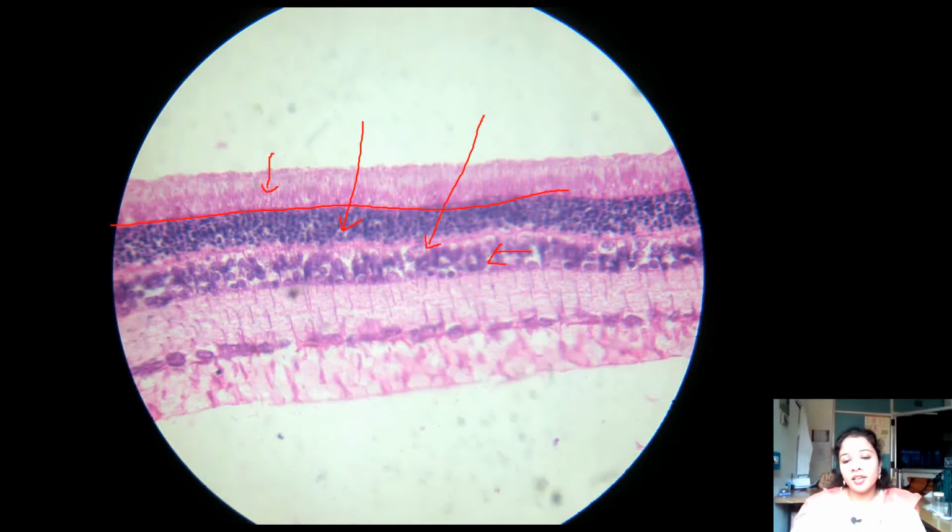The inner nuclear layer consists mainly of nuclei of bipolar neurons and amacrine neurons, and these bipolar neurons form the first order neurons in the retina. Next to the inner nuclear layer is the inner plexiform layer, and then the ganglionic cell layer. This layer we can identify with large ganglionic cells. This ganglionic cell layer forms the second order neuron in the retina.